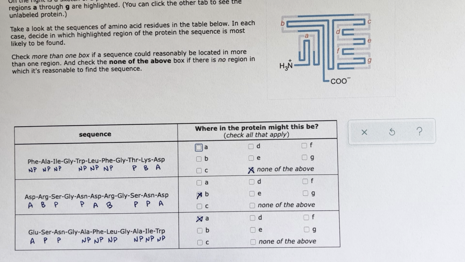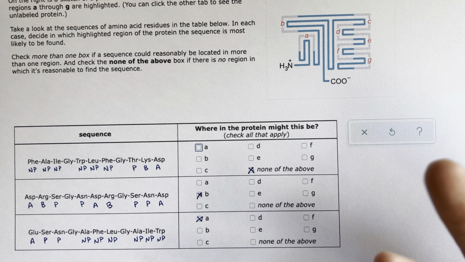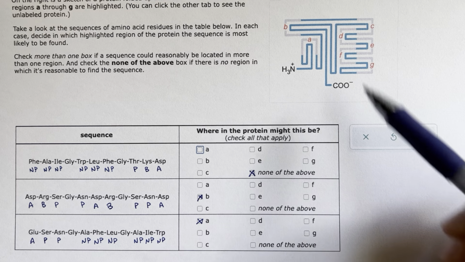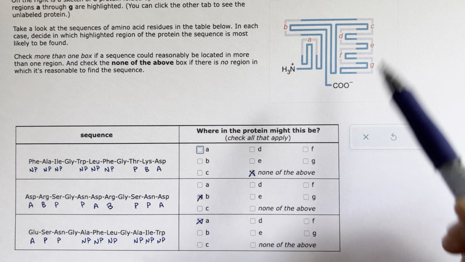Polar, nonpolar, nonpolar. So for all the rest of the other examples that you might get, if you just follow this strategy, you should be able to figure out which one is which.